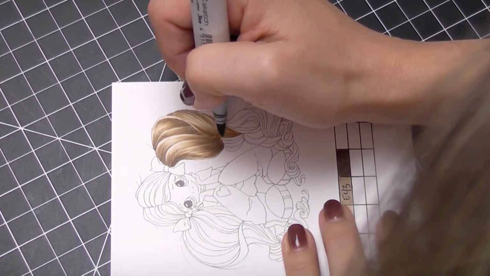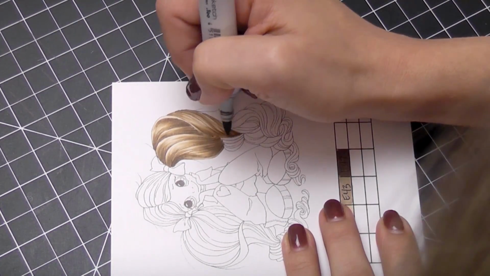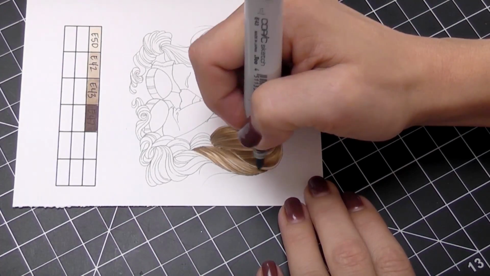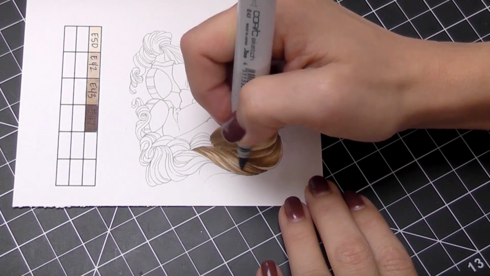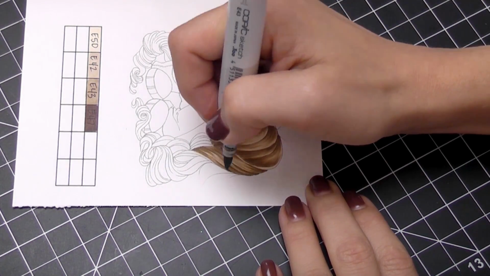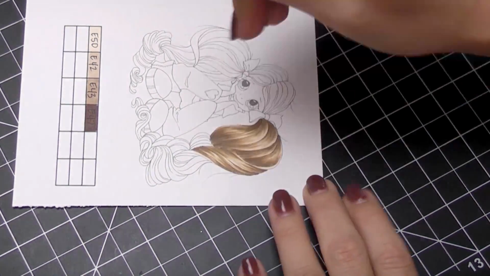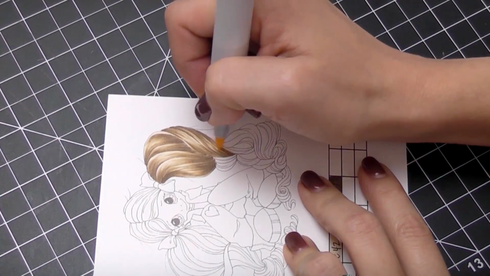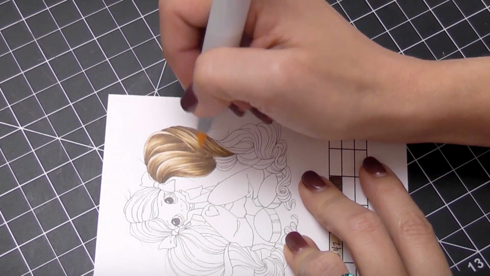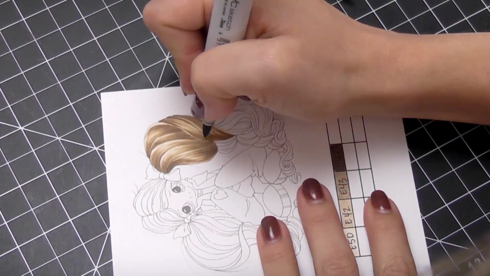And just like before, come back in with that E43 and now start creating even more depth and more shadow. Anywhere that the hair looks like it tucks in, you'll want to deepen that up. Like here, it's tucking behind that little mound that's coming out on the side there, so I'm deepening that.